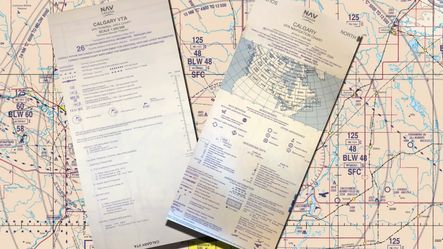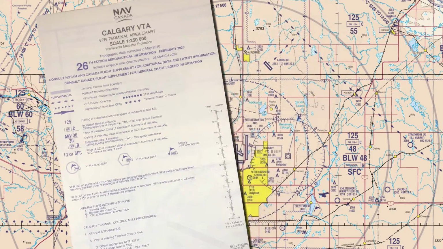To start, become familiar with the legend on the chart. I won't go through each piece one by one, but take notice of these main features. The legends on the VTA and VNC depict similar information, but some differences occur due to different features being displayed on each chart. Let's first take a look at the VTA chart.